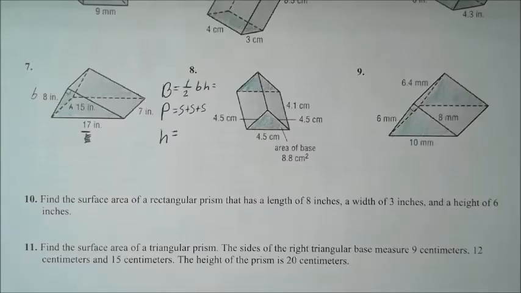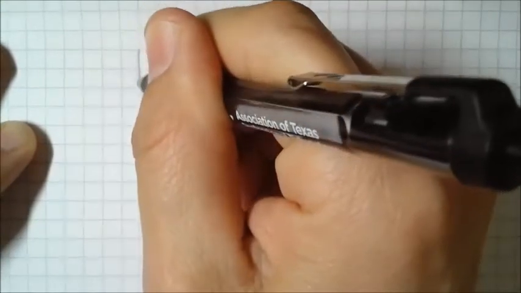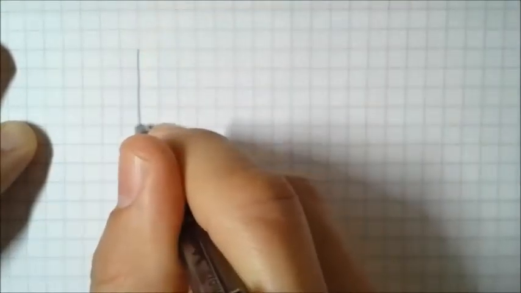Alright, for some of you who are like me and you just want to know why our formula for a triangle is 1/2 the base times the height, I'm going to give you a good example and show you why. So what I'm going to do is start out by drawing an actual rectangle.